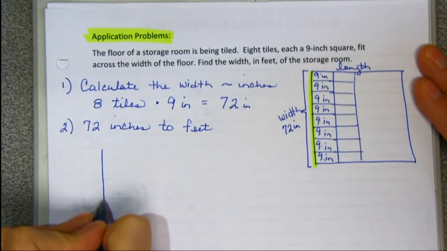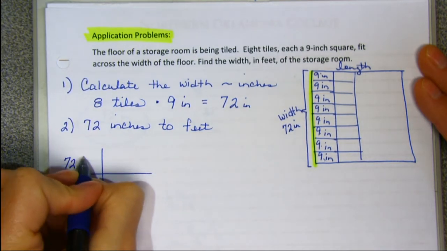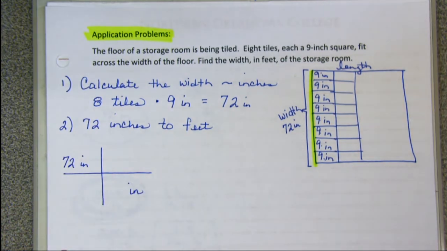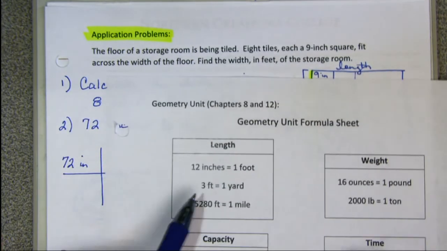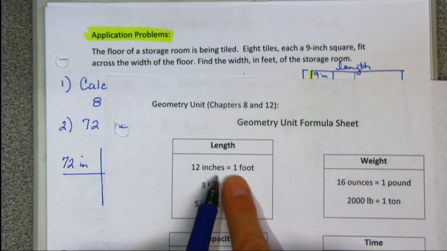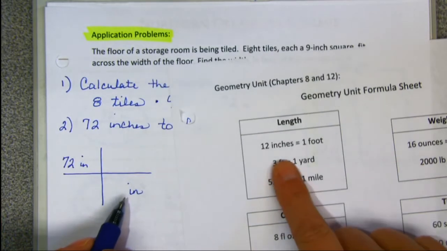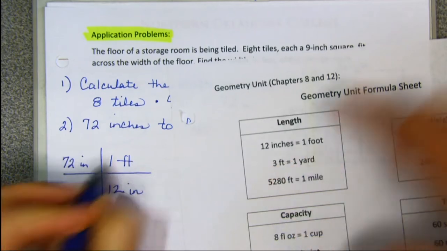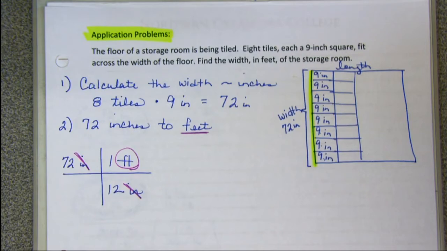So 72 inches, and if inches are on top and I want to get rid of that, I'm going to put inches on bottom. And I want to convert that to feet. So I look over here and I have a unit conversion from inches to feet. So I'm going to put 1 foot on bottom. Oh, I'm sorry, inches. We're in inches. So I'm going to put 12 inches is 1 foot. So now my inches cancel and I'm left with feet.